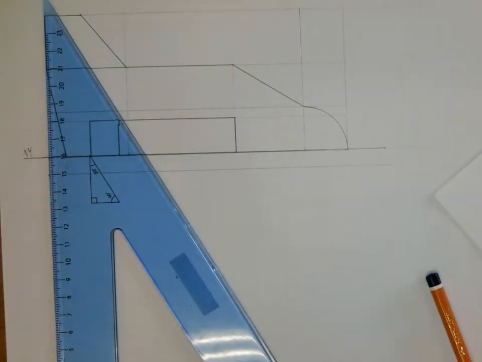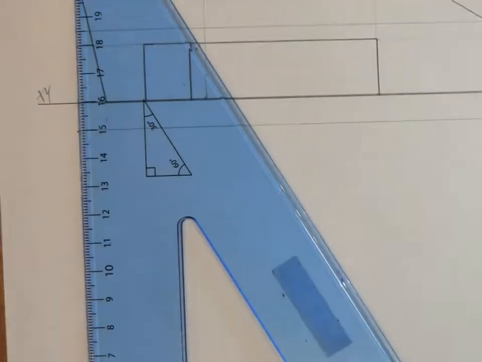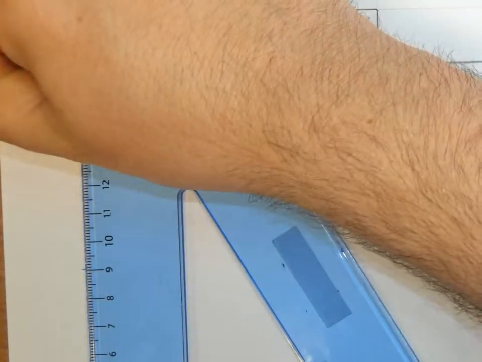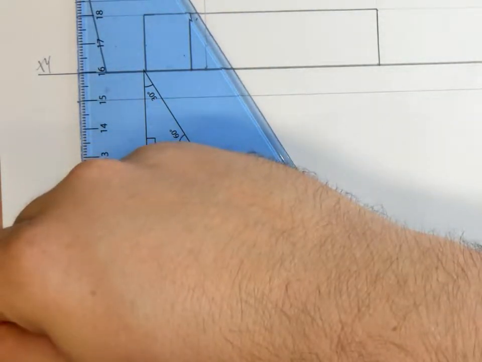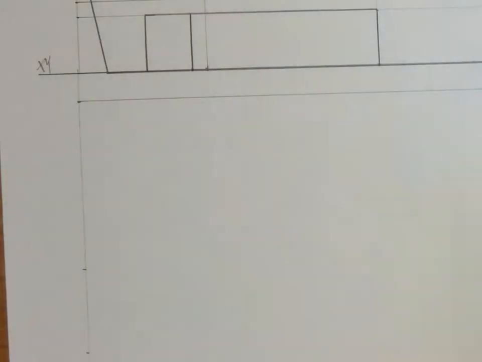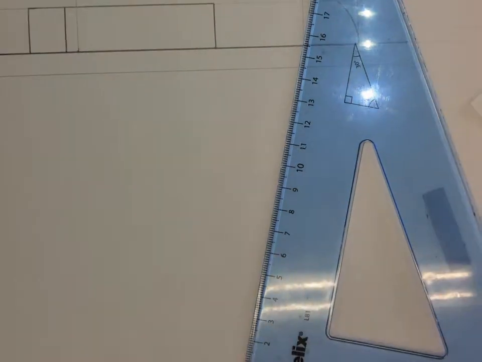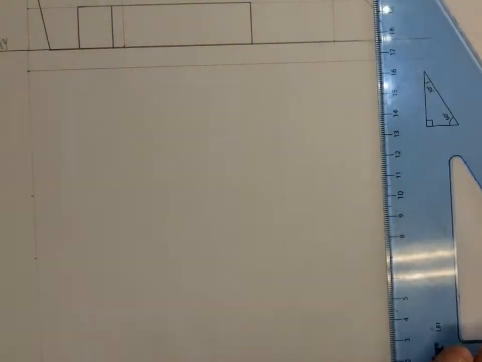Now I'm going to mark down 60. So there's 60 between there and there. Now 30. And there we can go over to the other side of it. Light line down.